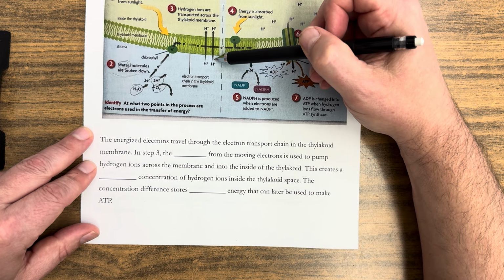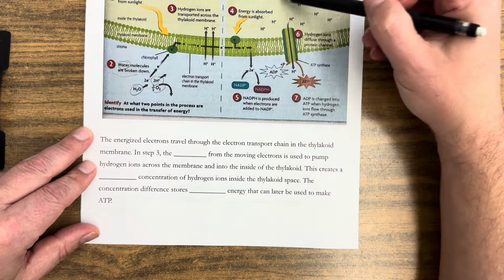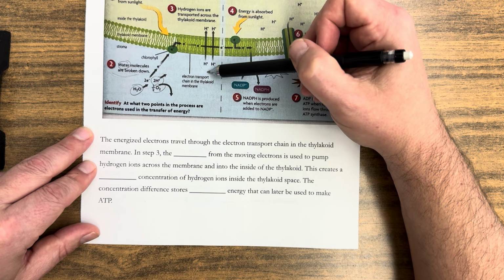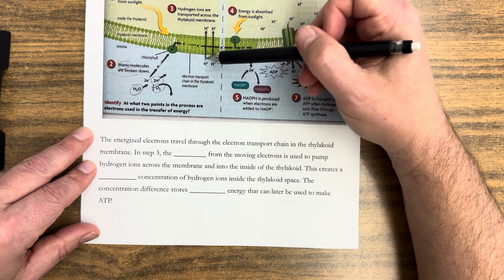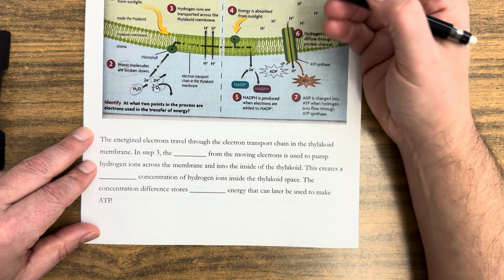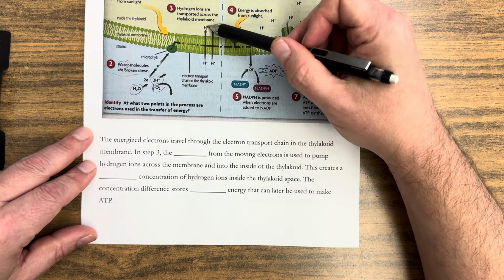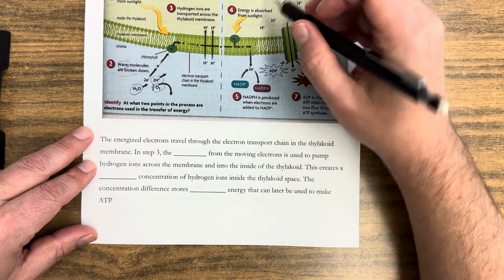Now this is going to take energy because we have a higher concentration of those hydrogen ions. That means we have to put energy in to make these go across. If they were going to go the other way, that could happen without energy because it'd be going to a lower concentration. So anyways, some of that energy in the electrons gets used to pump across these hydrogens. Now we're getting a whole bunch of hydrogen ions over here. That's good.